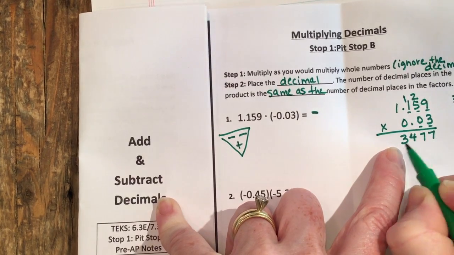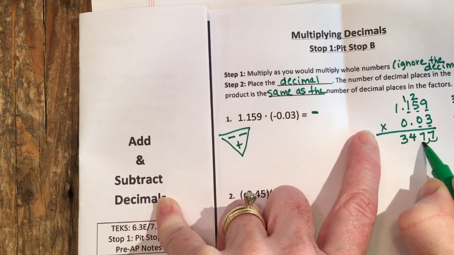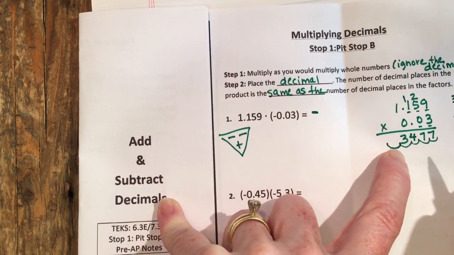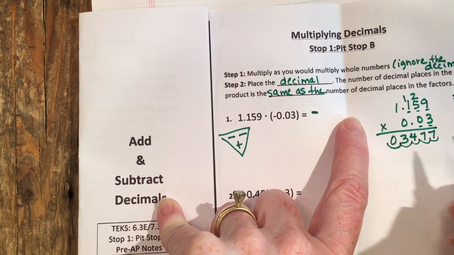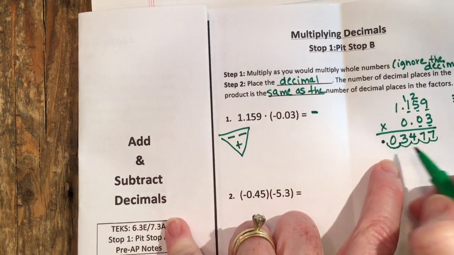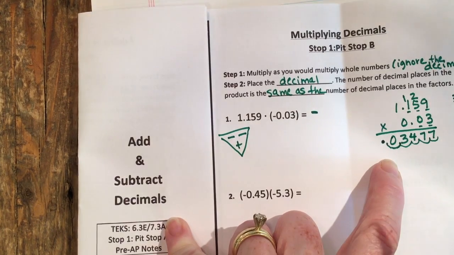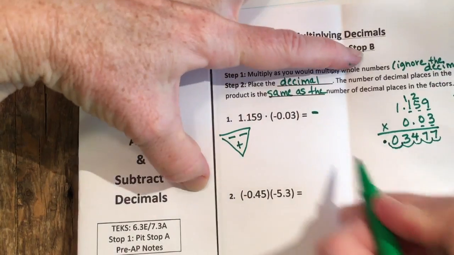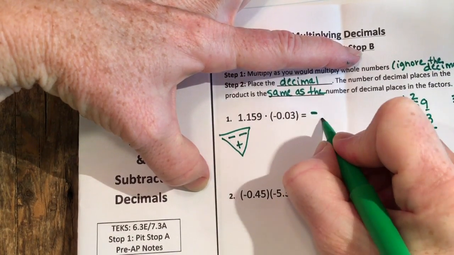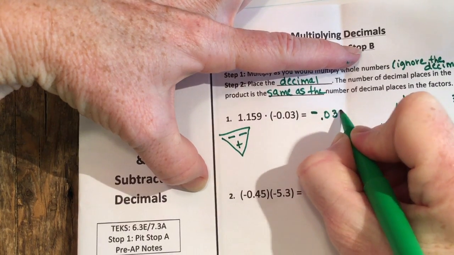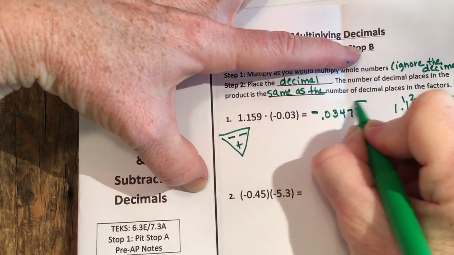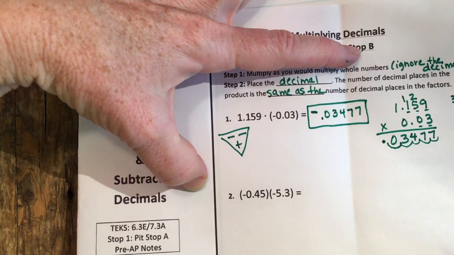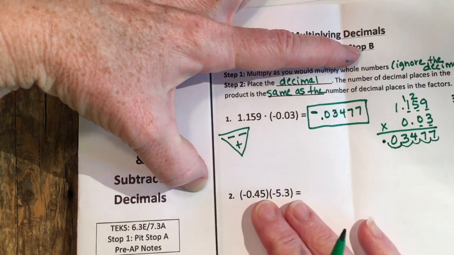So I need to make sure this answer has 5 decimal places. What I do is I just start from the back and count 5. So 1, 2, 3, 4, I need to move it one more place to make it 5. So in order to fill in that gap, I add a 0. So my decimal goes right here in front, because that gives me 1, 2, 3, 4, 5 decimal places, and that's what I need to be the same as my factors. So my final answer is negative 0.03477. And if you like to put another 0 in front of that, you can. It's just not necessary.